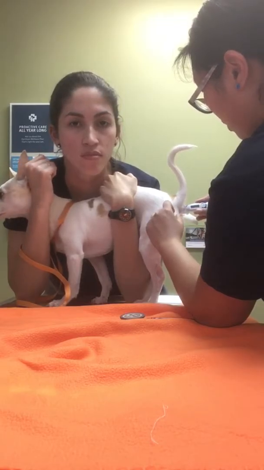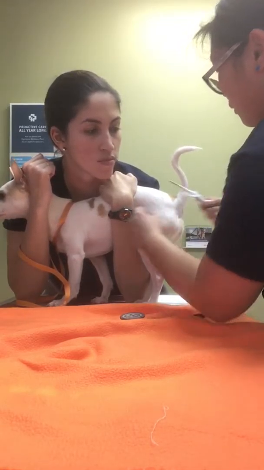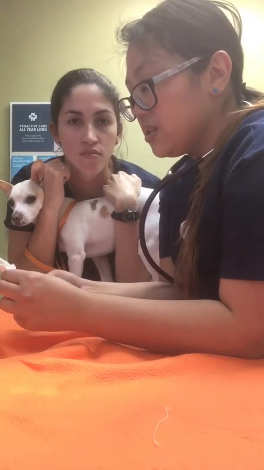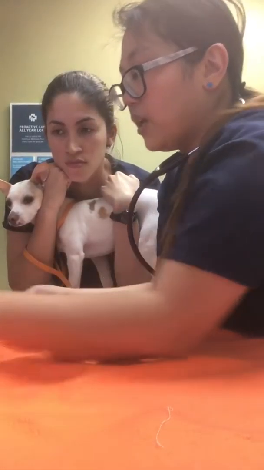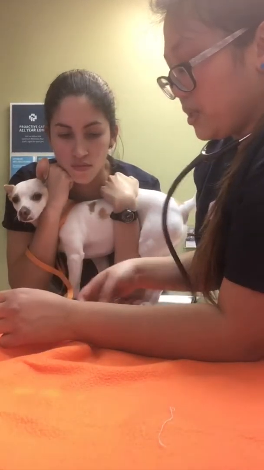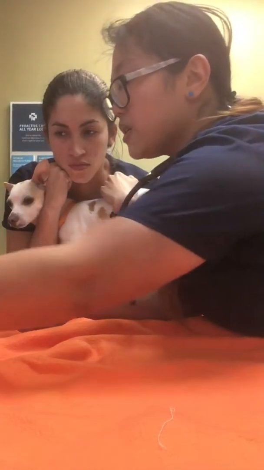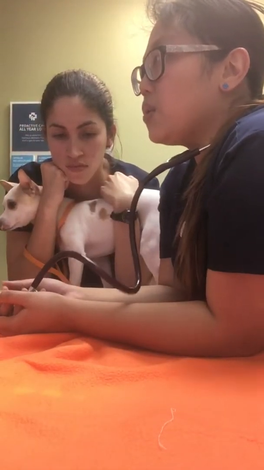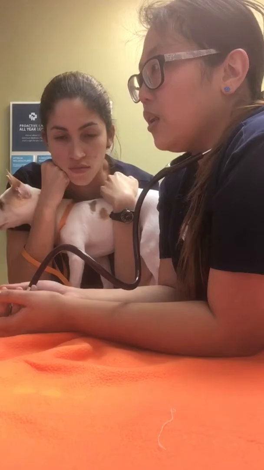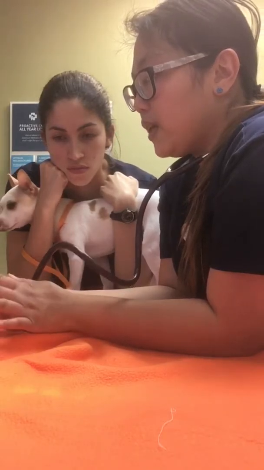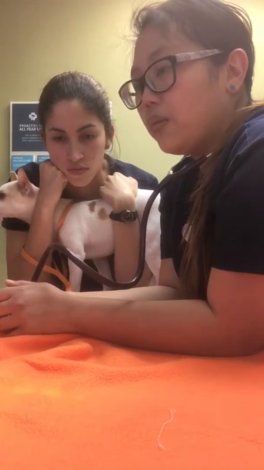Right now he is at 102.4. It is a little bit elevated because Gizmo is feeling nervous. Usually if the temperature is elevated because of excitement or nervousness, the temperature would be repeated after 10 minutes, along with alcohol on the feet and on the back and chest to try to cool down the patient.